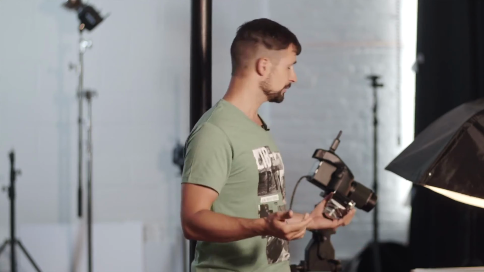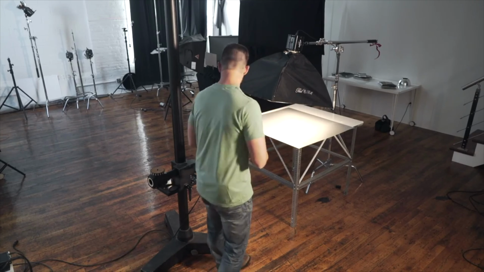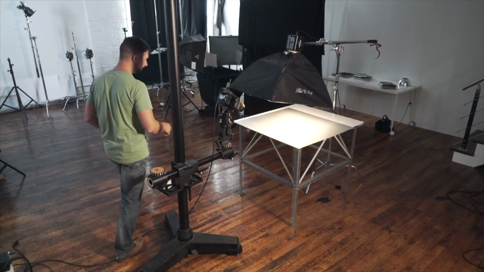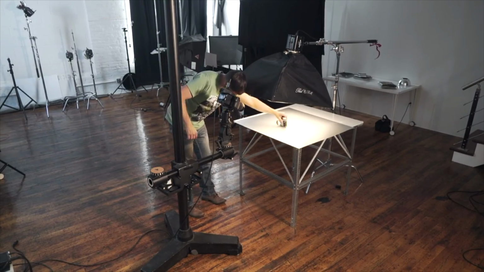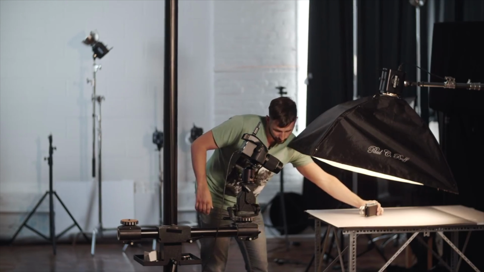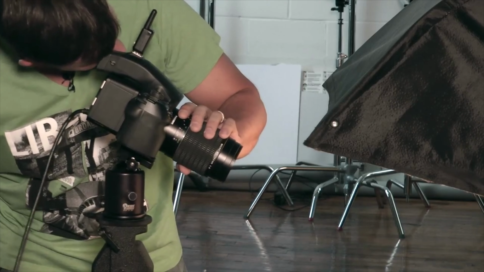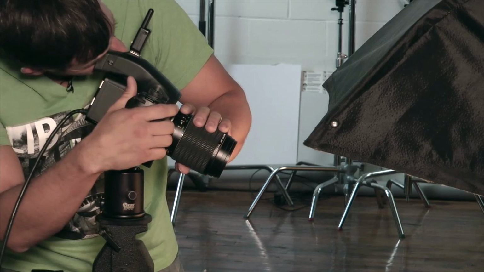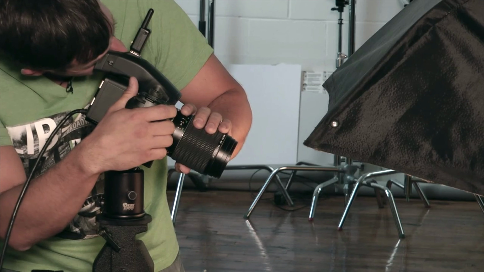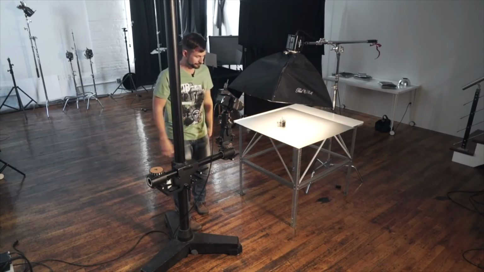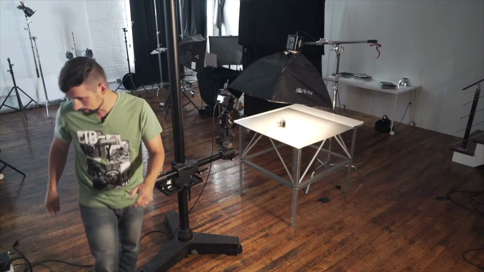So let's try shooting this camera. I'm going to put it up on the shooting table here. Simple, one light, just to get an idea of what can we do. All right, so let me just set up my camera. Okay, and just snap a quick shot. All right, one photo. Let's take a look.